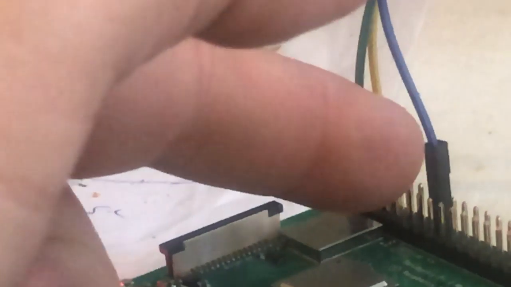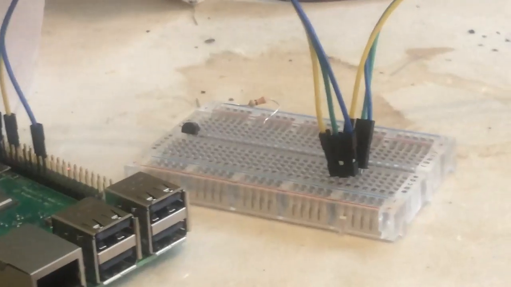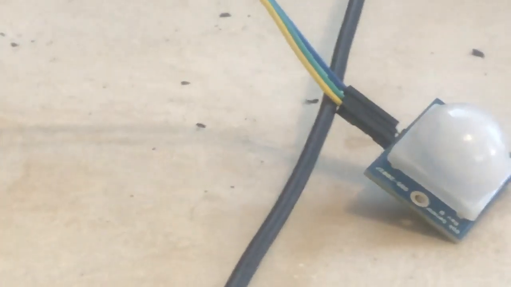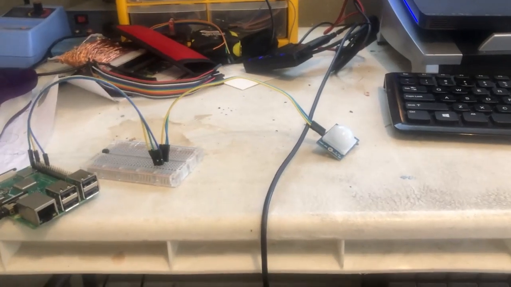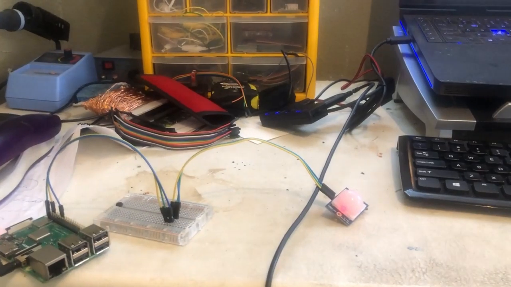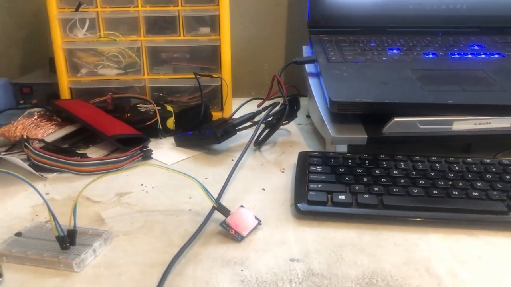So here it is hooked up. That wire right here, the first one on the left, that's positive 3.3 volts. The yellow one is ground. And the blue one right here, that's pin 23, or what's called GPIO 23, I should say. They hook up to a breadboard, which then hooks up to my PIR sensor. And that PIR sensor turns red when it senses motion. I'm going to give you an example right here. So I'm going to put my hand near it, see, I just moved my hand near it and it turned red.